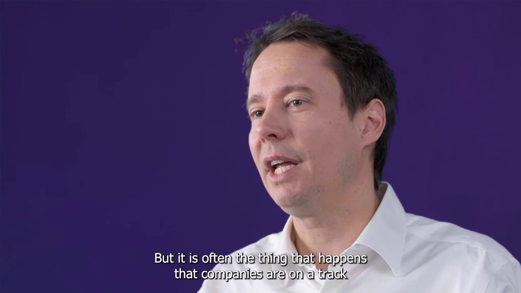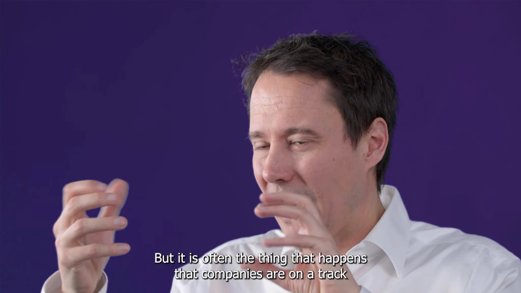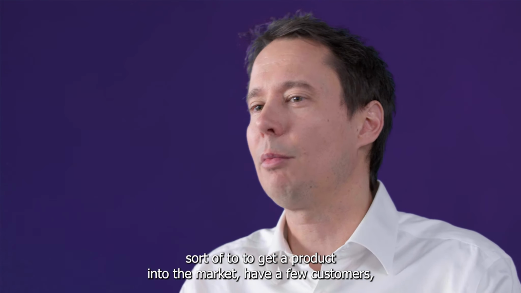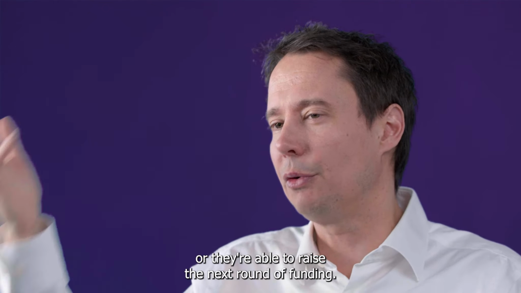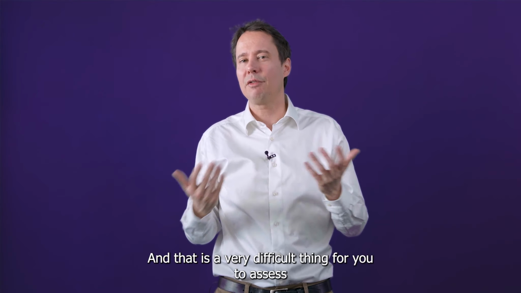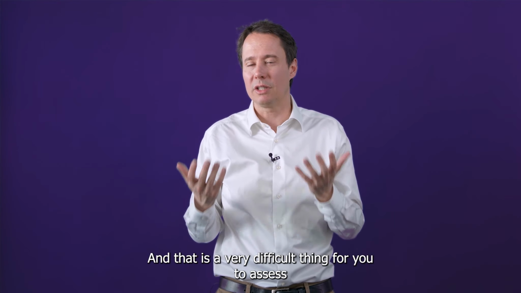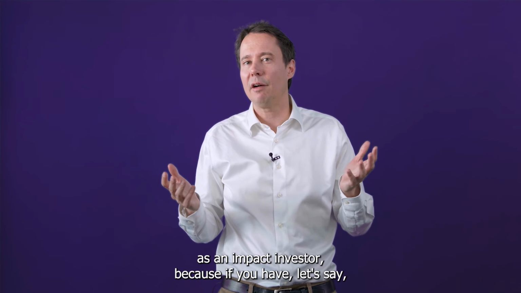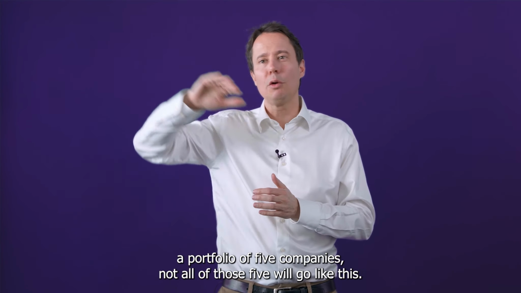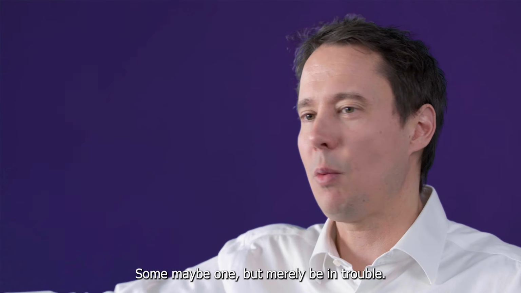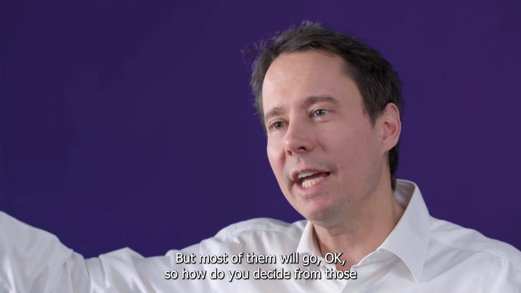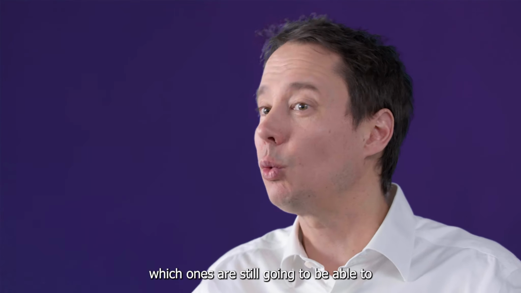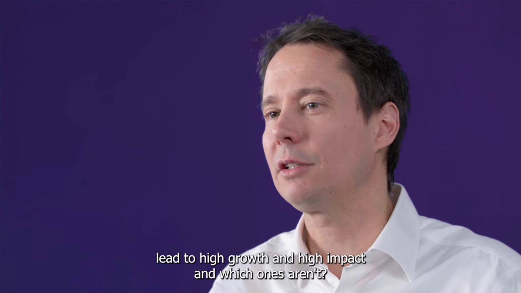But it is often the thing that happens, that companies are on a track to get a product into the market, have a few customers, but they're not yet at the next level where they become profitable, or they're able to raise the next round of funding. And that is a very difficult thing for you to assess as an impact investor. Because if you have, let's say, a portfolio of 5 companies, not all of those 5 will go like this. Maybe 1 will immediately be in trouble, but most of them will go okay. So how do you decide from those which ones are still going to lead to high growth and high impact and which ones aren't?